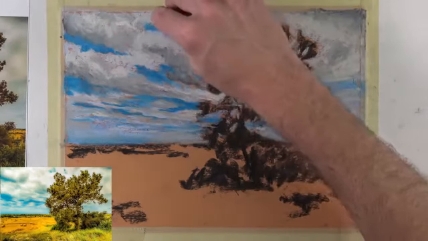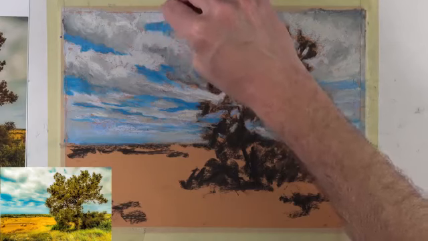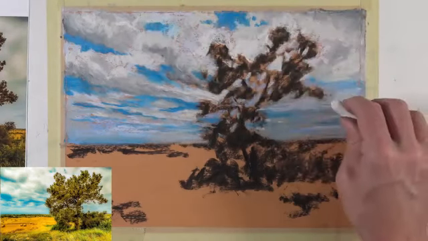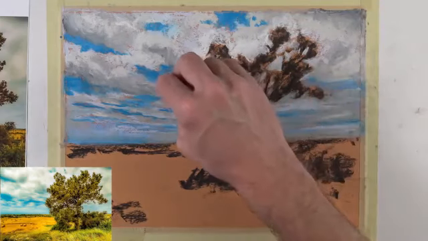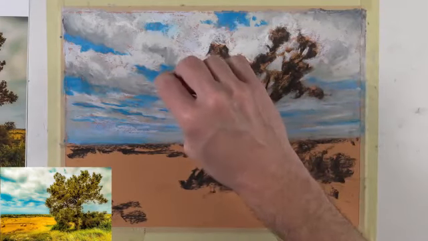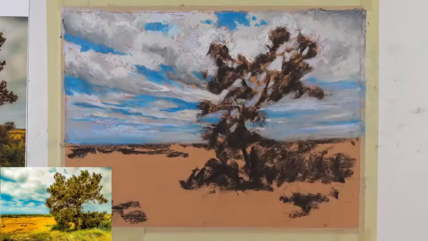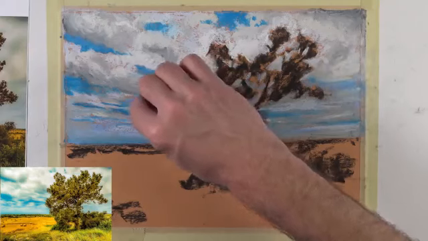Now finally we'll go back with a bit of white, and we're just going to strengthen some of the highlights in areas. We want to make sure that we don't get too overzealous with the white applications, as this can make the image appear unnatural. We want to make sure that the white somewhat blends with the applications that we've applied already.